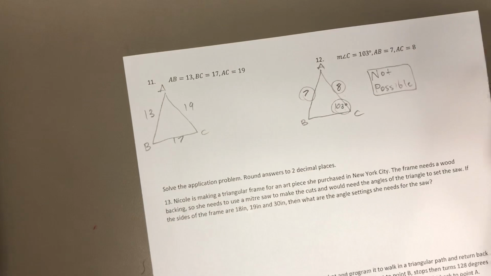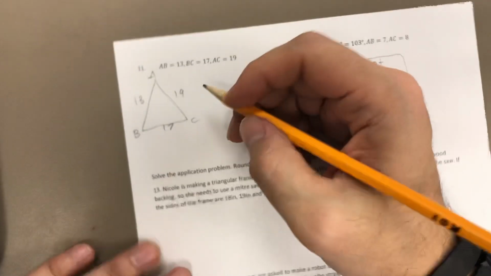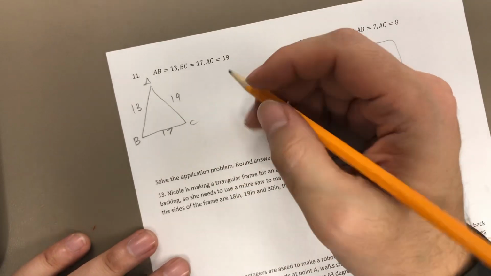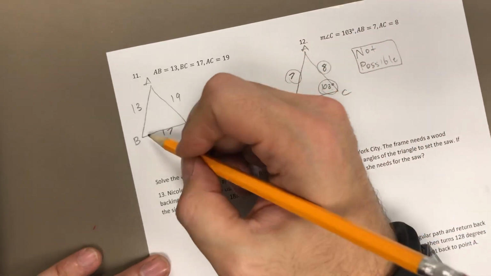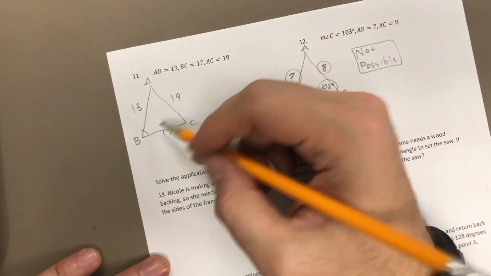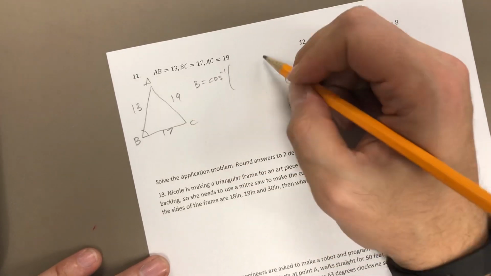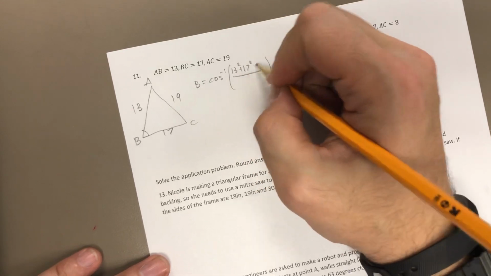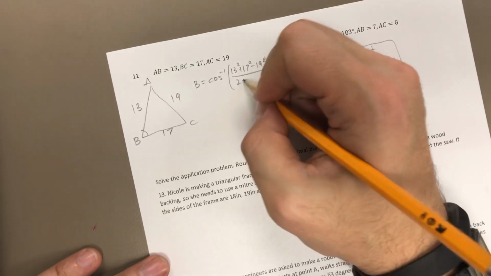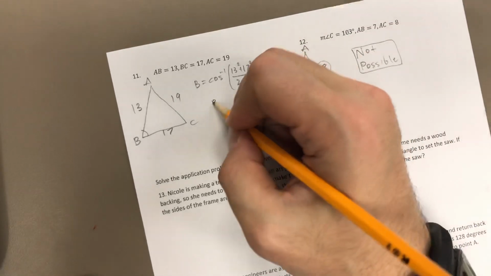Number 11 is super easy. These ones are one of the easier problems that you can have with solving the triangle. It's just using law of cosines over and over again. The one thing you've got to remember is to solve for the largest angle first, and that'd be angle B because it's across from the largest side. So using the law of cosines, B is going to be equal to cosine inverse of 13 squared plus 17 squared minus 19 squared over 2 times 13 times 17. And then we just type it into our calculator and get angle B.